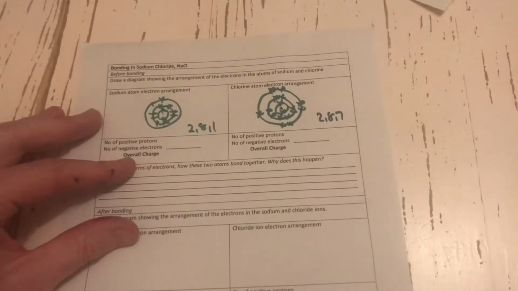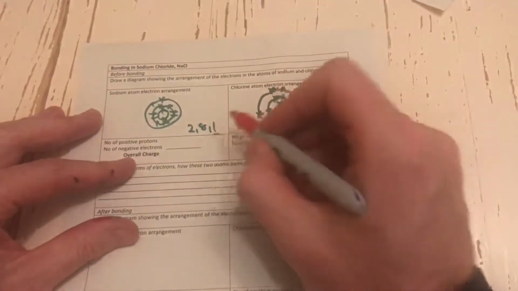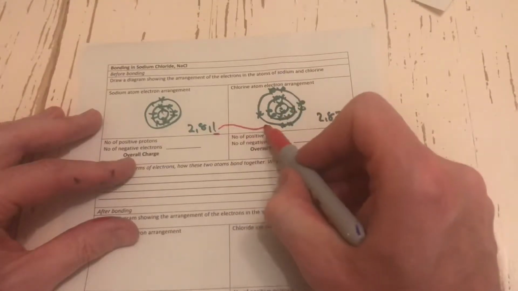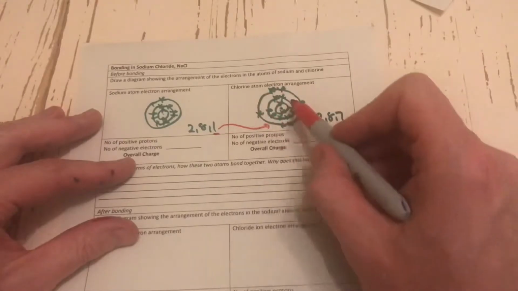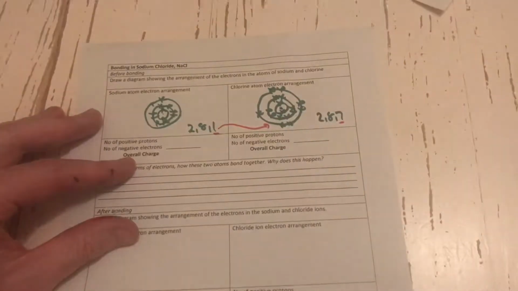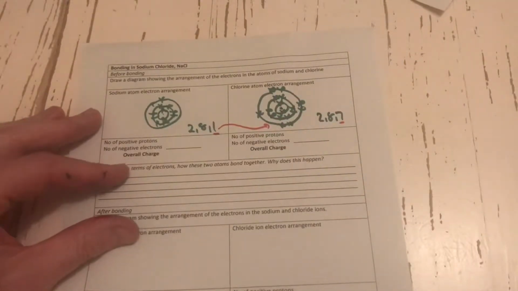So how can they do this? Well, what's going to happen is this electron here is going to transfer across and become the 8th electron here, and that will then become stable because it'll be 2, 8, 8. So let's have a look at what's going on initially.